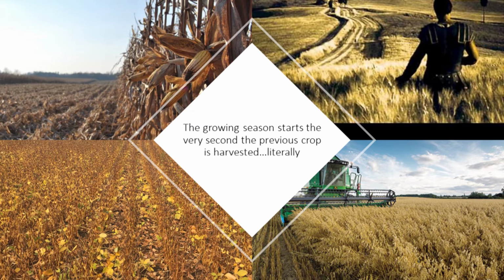So you can see here on the top left, you have a photo of a cornfield. The bottom left, you have soybeans. On the top right, you have one of my favorite movies, Gladiator. That's Maximus walking through his wheat field, ready to get harvested. The bottom right is oats. These are all crops that are going to leave literally tons of residue. That's going to be the cobs, the stems, the chaff, etc. Everything that's not the grain is essentially left out onto the field, with a very small number of exceptions.